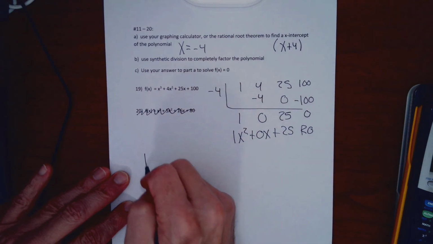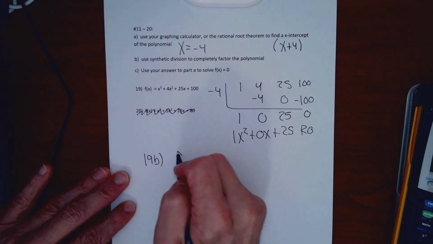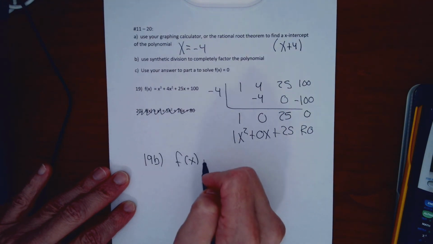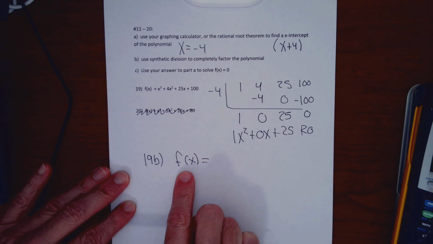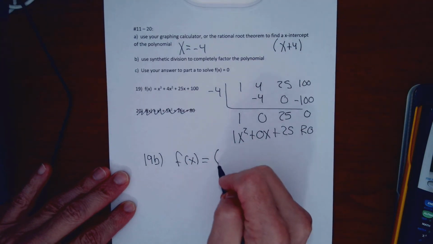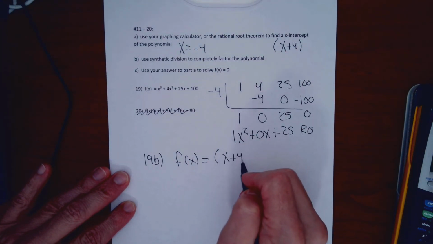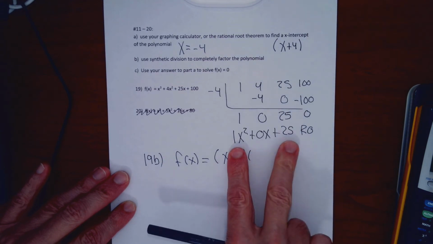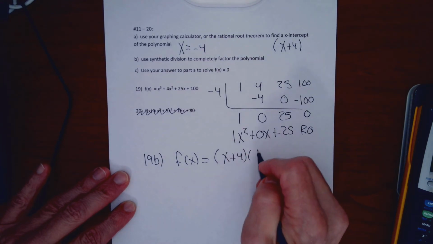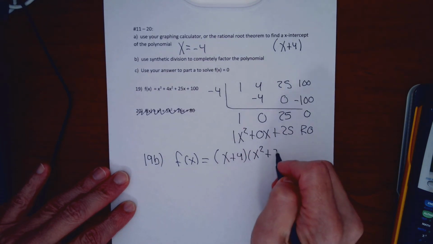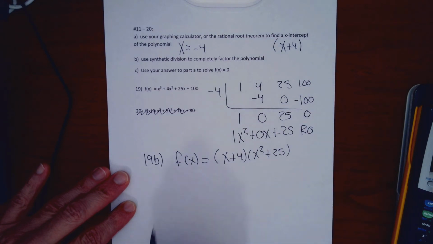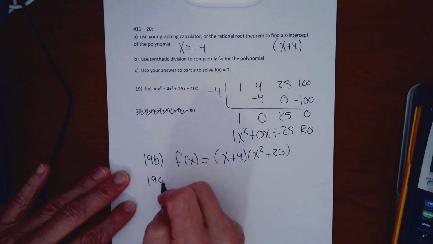So that tells me in 19b how to factor my function. I don't even need to write the function down. I could just say this is called f of x. It factors into x plus 4 times x squared plus 25. I don't need the 0 pieces. That x squared plus 25 is also prime. You can move on to part C.